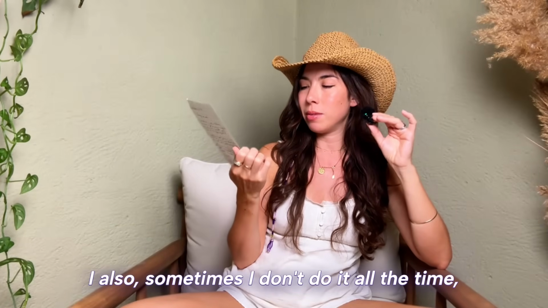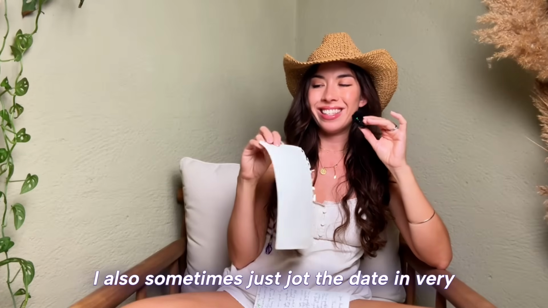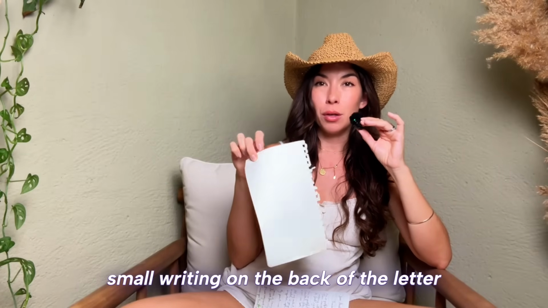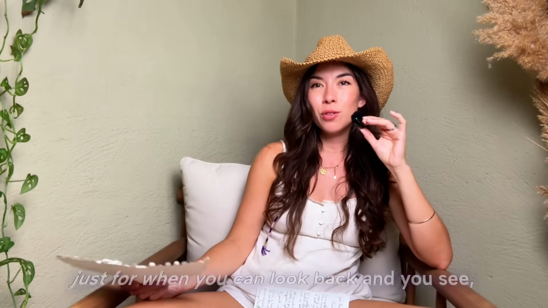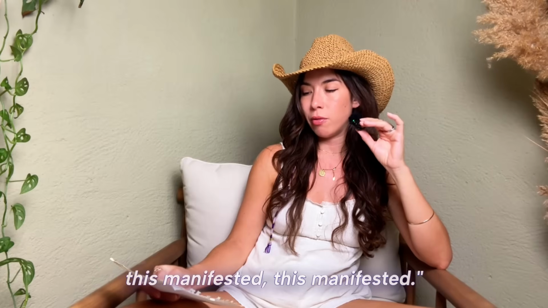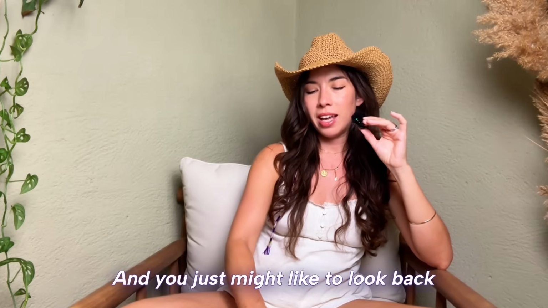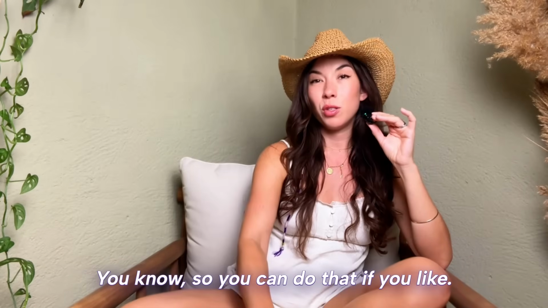I also sometimes, I don't do it all the time, but when I remember, I also sometimes just jot the date in very small writing on the back of the letter somewhere where I'm not going to see it every day, just for future reference, just for when you can look back and you see, oh my goodness, this manifested, this manifested, this manifested. And you just might like to look back and go, when did I write this? Wow, so you can do that if you like.